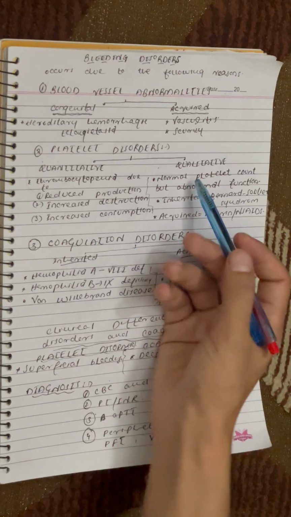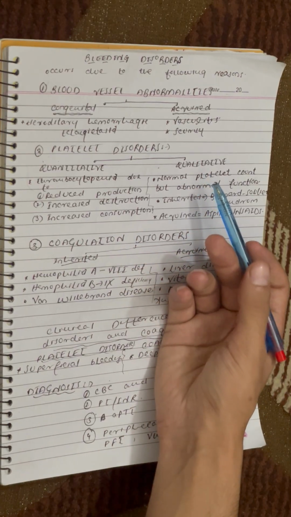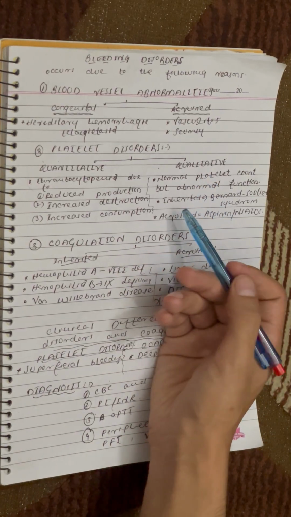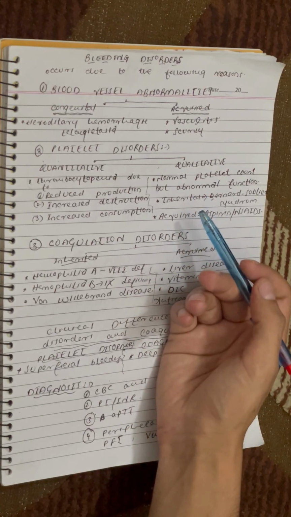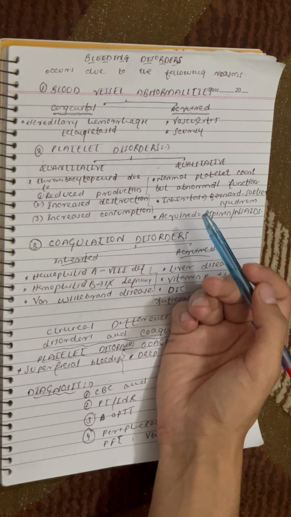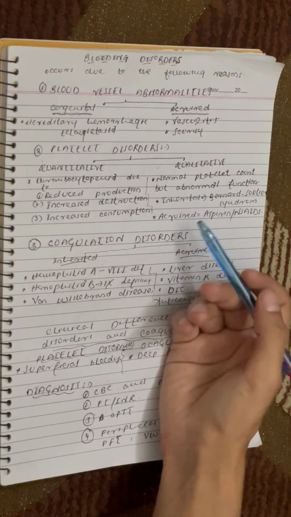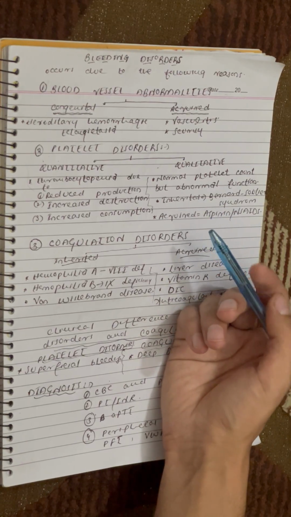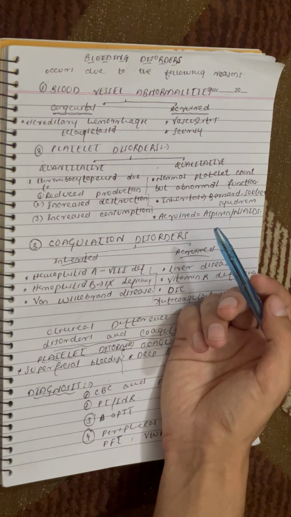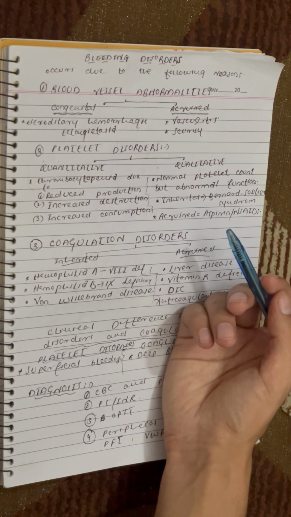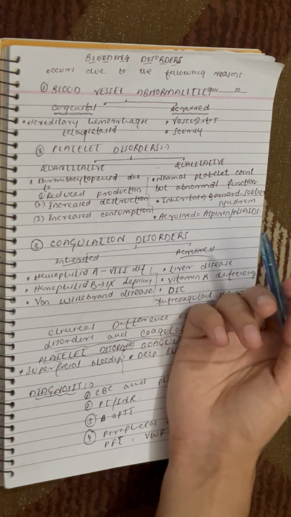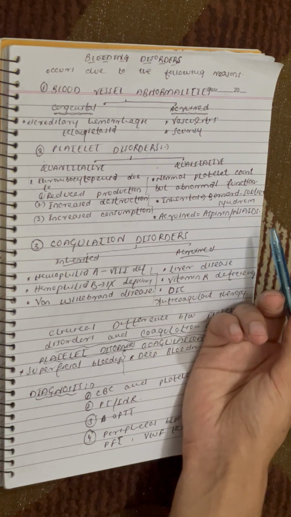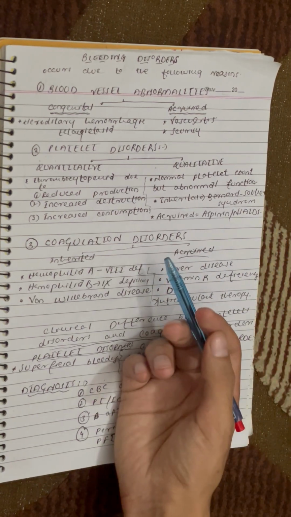right? Now qualitative disorder. In this, platelet count is normal, but platelet function is abnormal, right? Example, Glanzmann's thrombasthenia, right? Bernard-Soulier syndrome, it is inherited, or acquired platelet dysfunction. Example, aspirin, NSAIDs, or uremia, right?